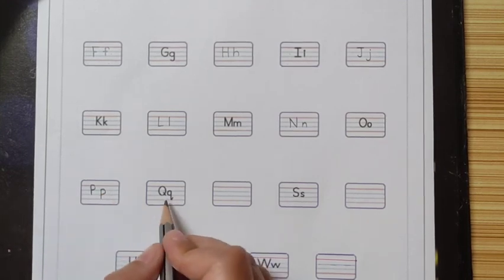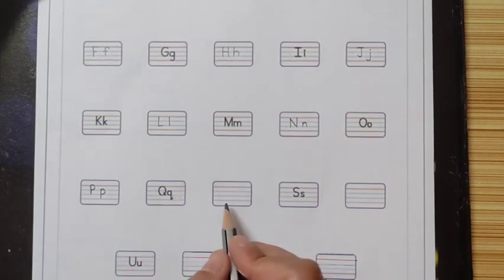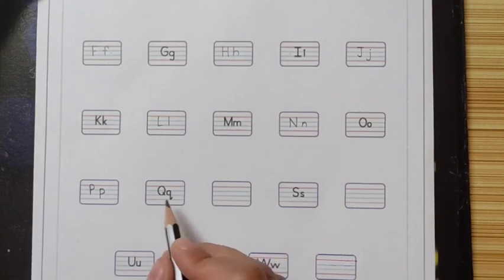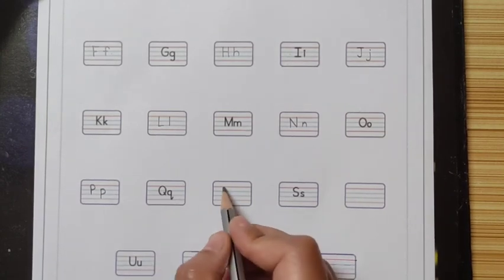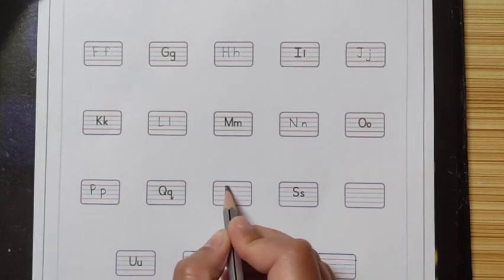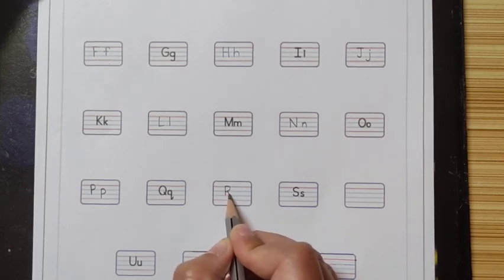This is alphabet Q. Now, which alphabet will come here? After alphabet Q? Yes, Q, R. So, we will write here alphabet R.